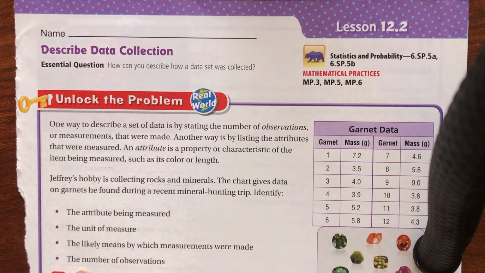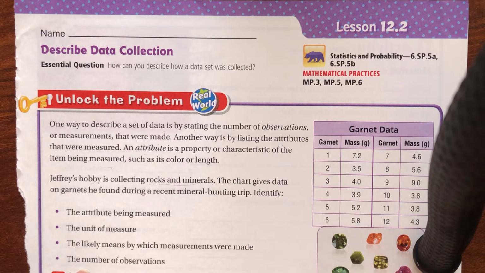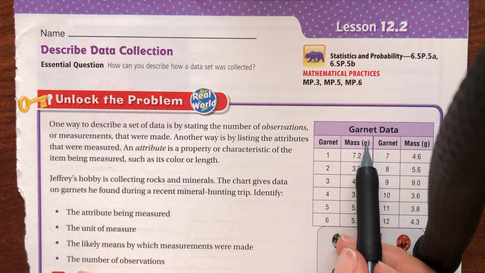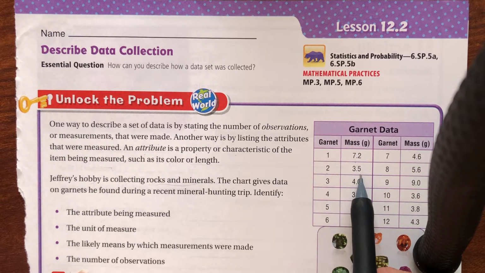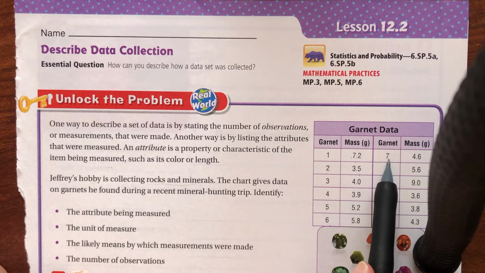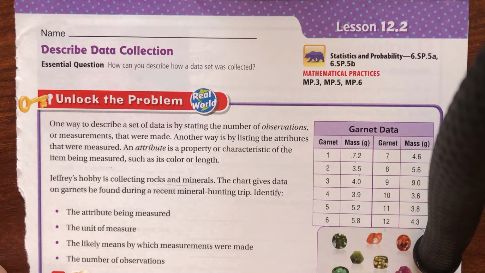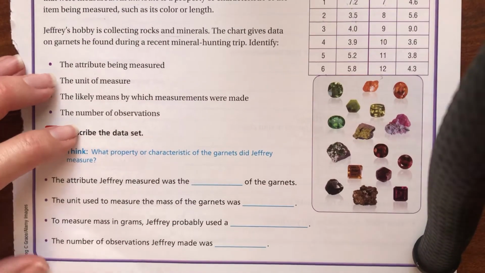So garnet 1 has a mass of 7.2 grams. Garnet number 2 is 3.5, so roughly half the mass of this one in grams, and so on. Down to number 6, then the chart starts over again up here at number 7, all the way through 12. So he has a total of 12 garnets.